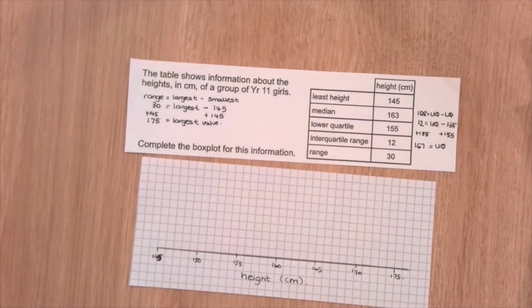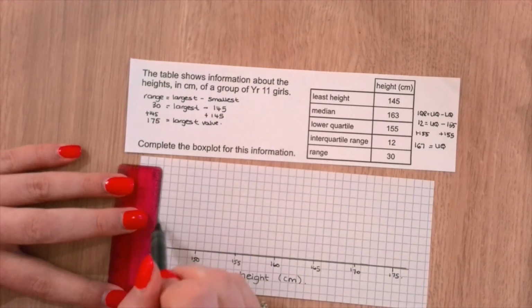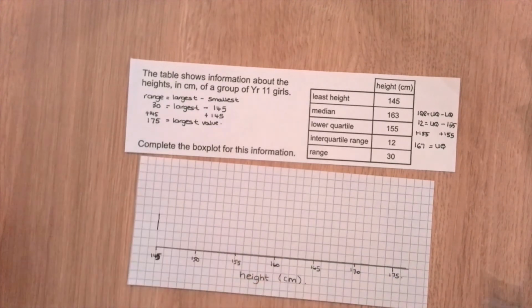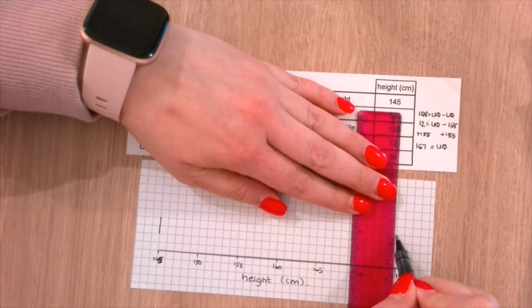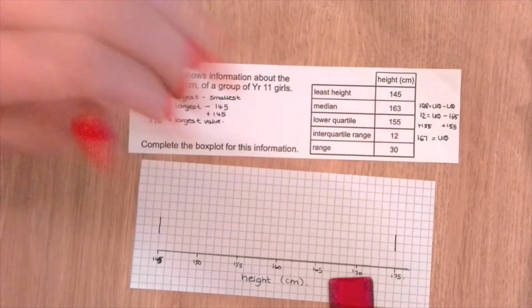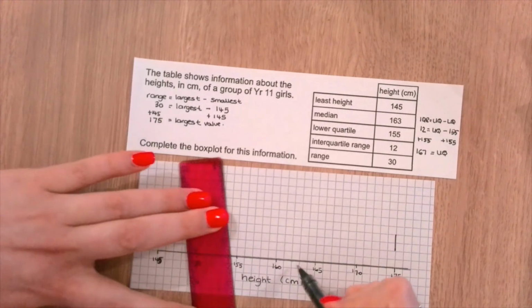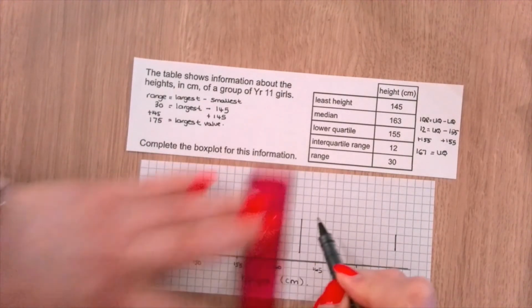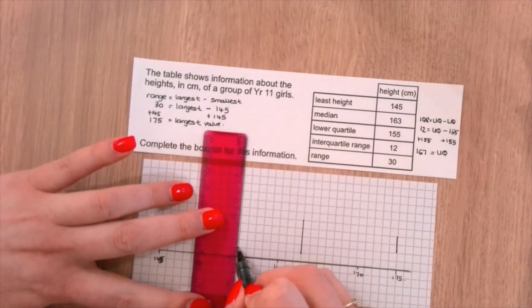And now I can just plot on the information. So my least height was 145. My largest value was 175. My median 163. Lower quartile 155.